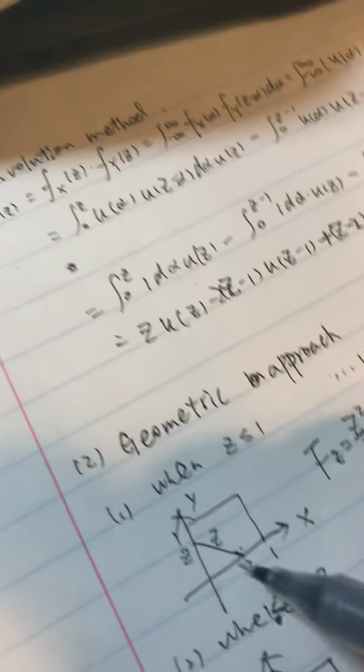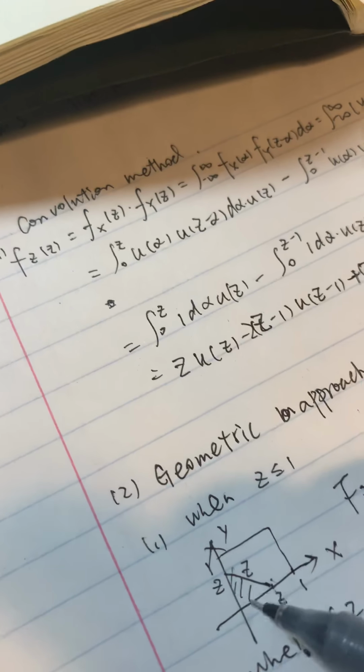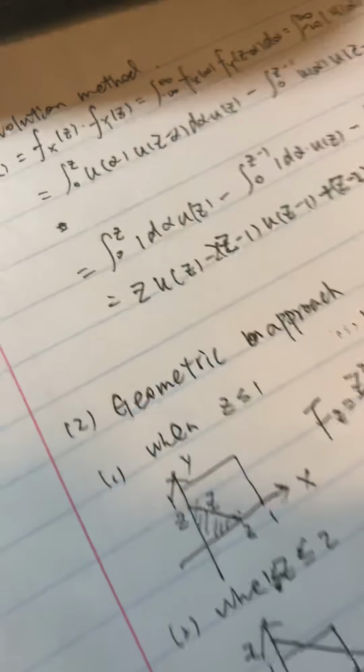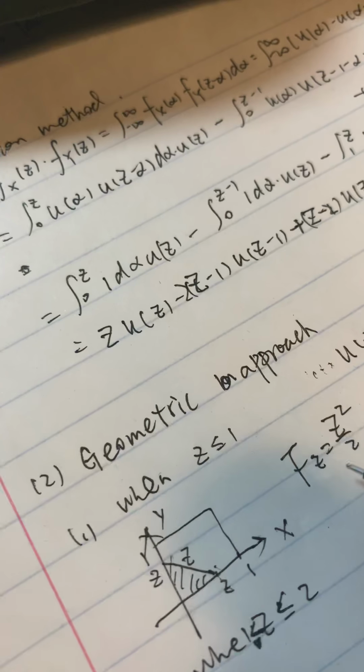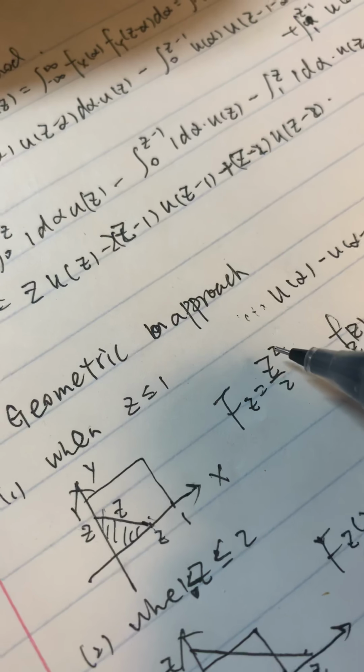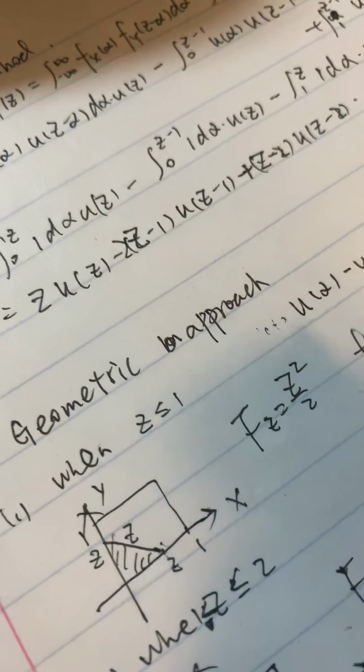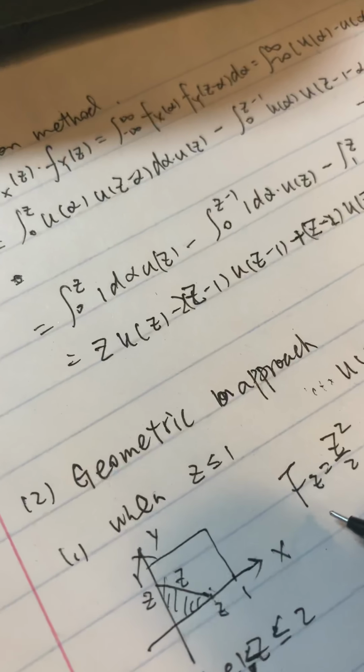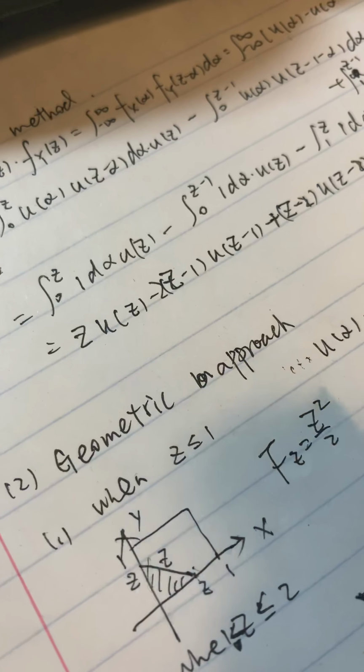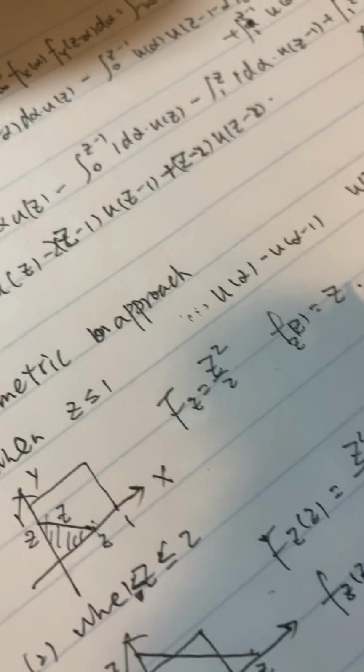It is z, and this part is the square, so big F(z) equals this square divided by 2, and taking the derivative, we get small f(z) equals z.